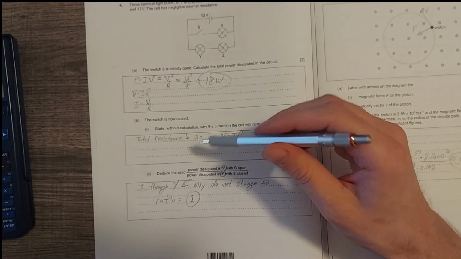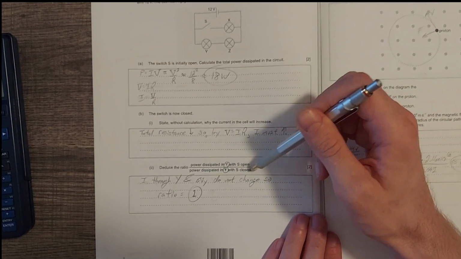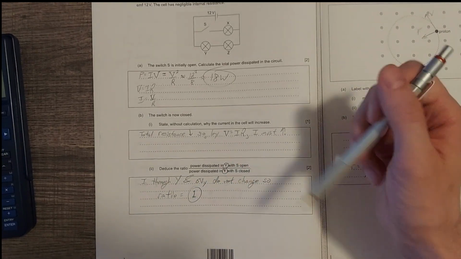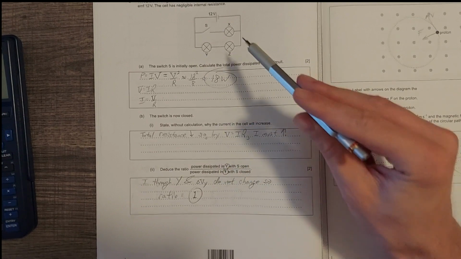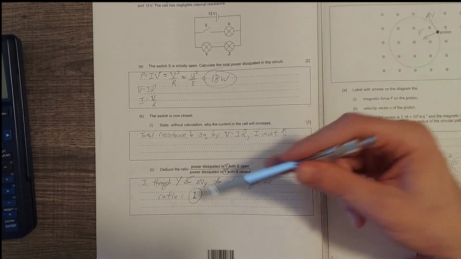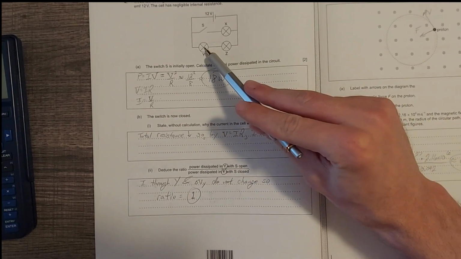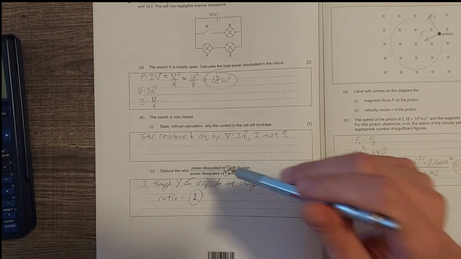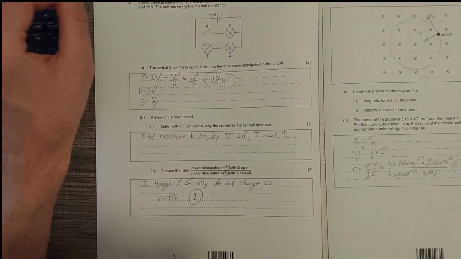Deduce the ratio of power dissipated in Y with the switch open to power dissipated in Y with the switch closed. Now, you may be able to tell that I had stuff written that's erased because I initially thought this was power dissipated in the entire circuit. Right, that's usually what the question is, but they just asked about power dissipated in Y, in resistor Y. So make sure you read every single symbol before you jump ahead and start doing things.